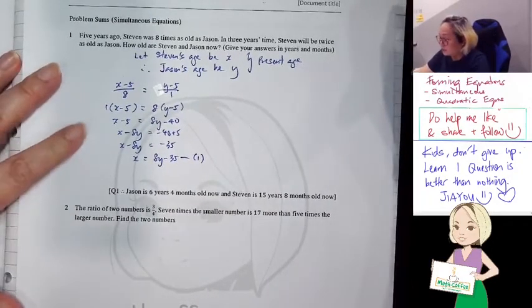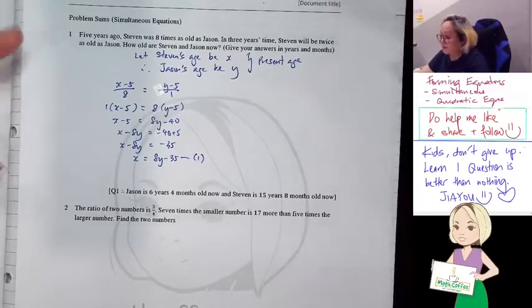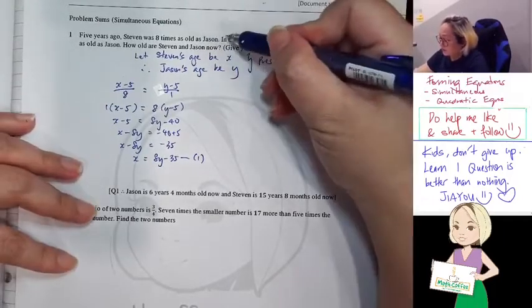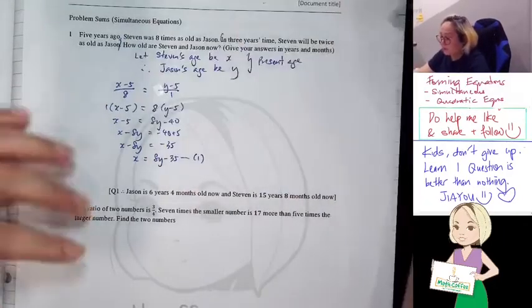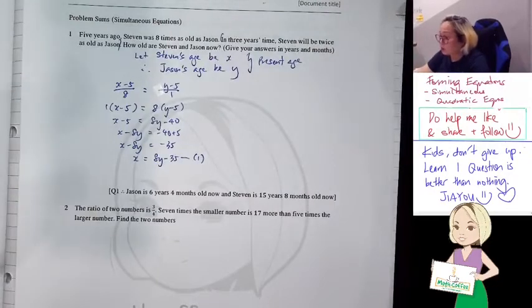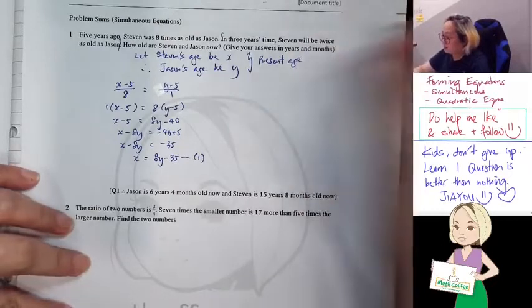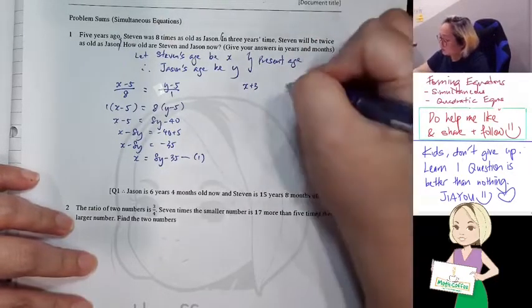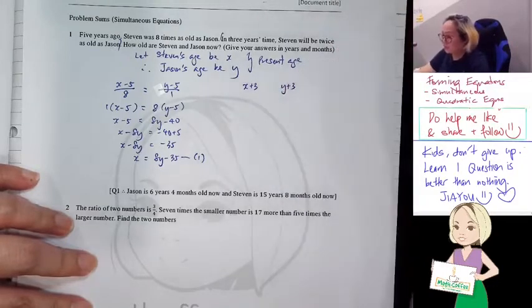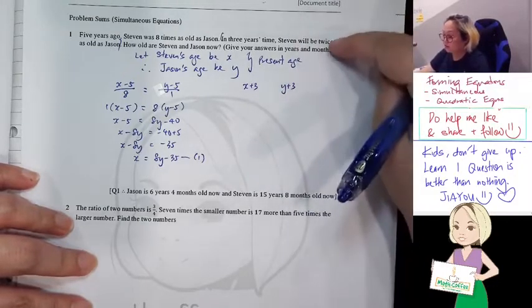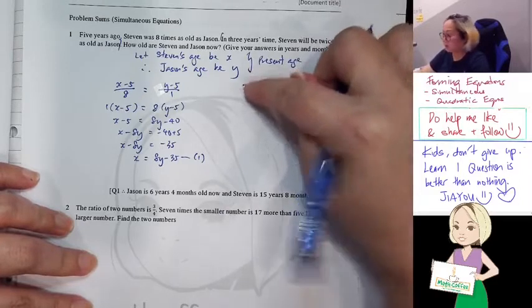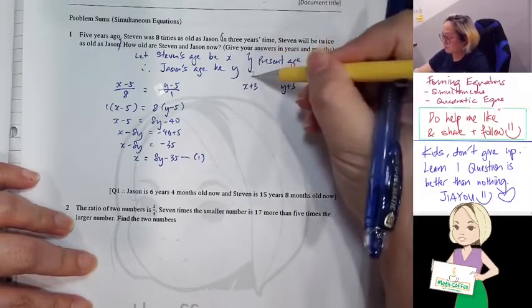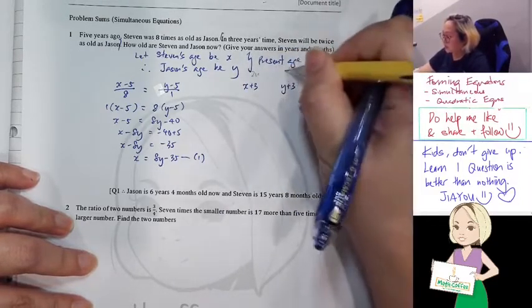Now, do I have a second information? Over here they say in 3 years' time, Stephen will be twice as old as Jason. I do the same thing. In 3 years' time, Stephen will be X plus 3 and Jason will be Y plus 3. Stephen is twice, that means Stephen is 2 units and Jason is 1 unit.